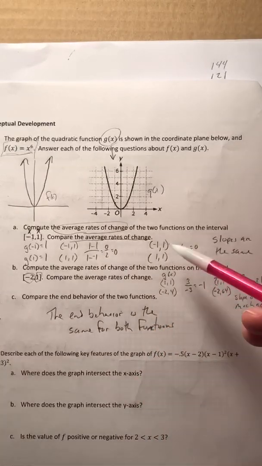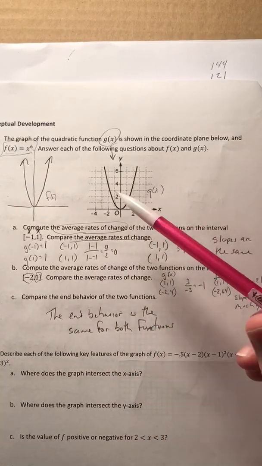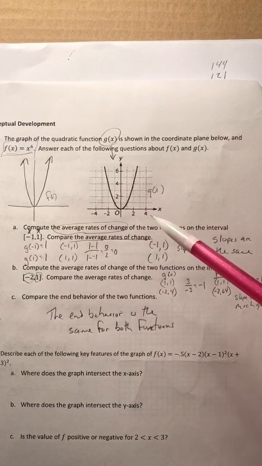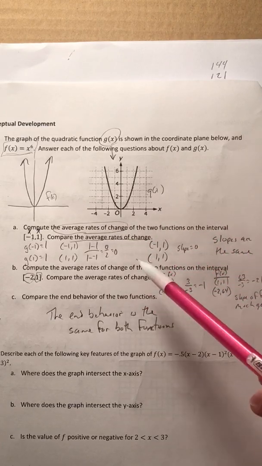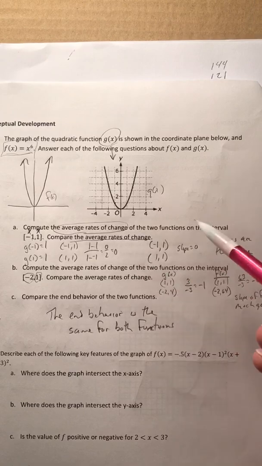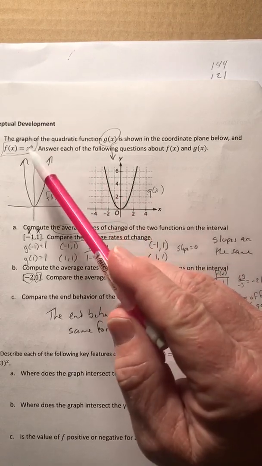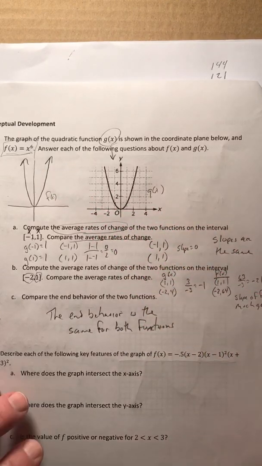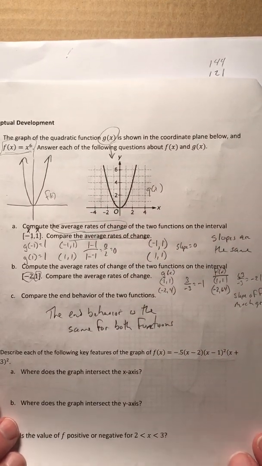All right. Now this problem is going to be a little different on my key for the review, because I used x to the 6th or x to the 5th power. So it's going to be a little different. So that one you just got to look at.